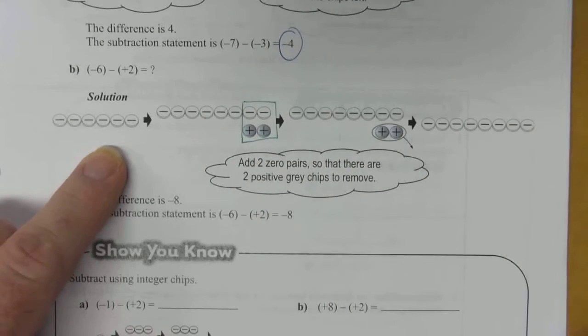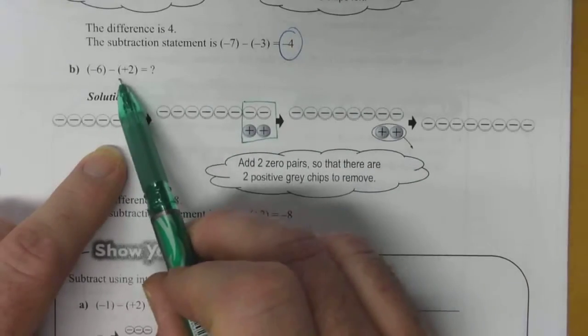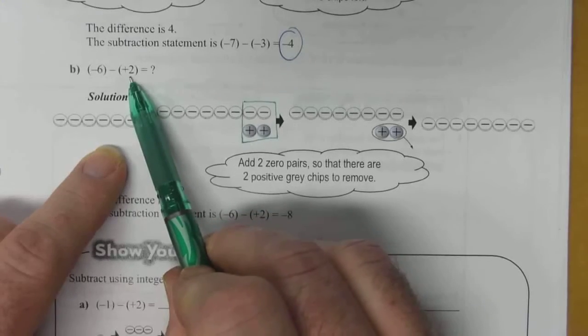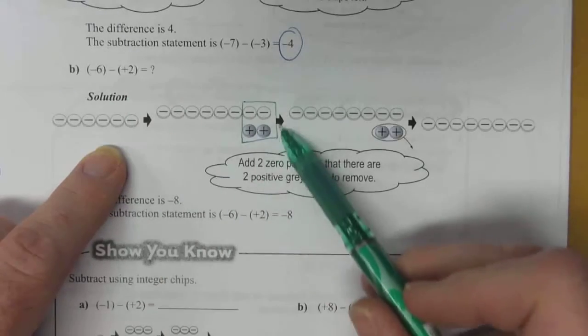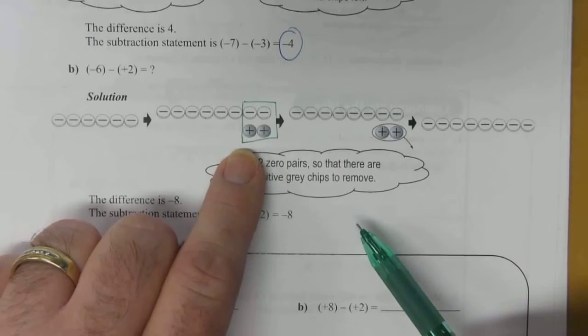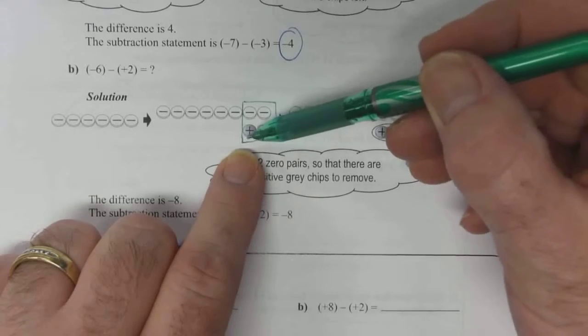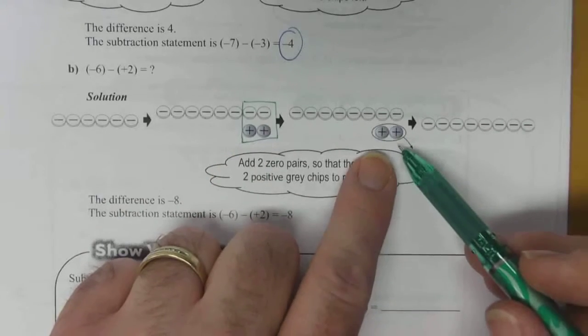2 zero pairs. Because they're 0 pairs, they have no value, so we can add them. We can add as many as we need. It's not going to change the value of what we have here in total. But we know that we need to take 2 positive chips away, so if we add in 2 zero pairs, then we will have those 2 positive chips to deal with. So once we've done that, we have 8 negatives and 2 positives, which is what's shown here.